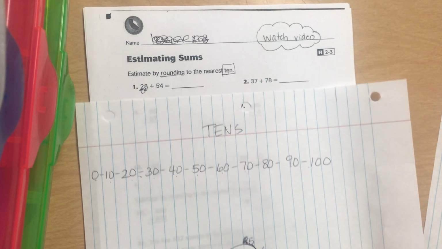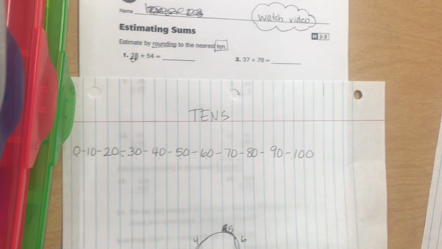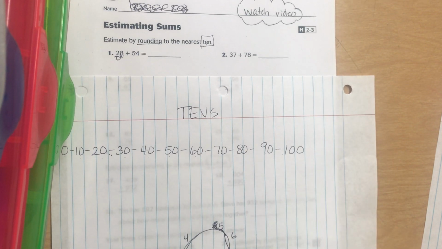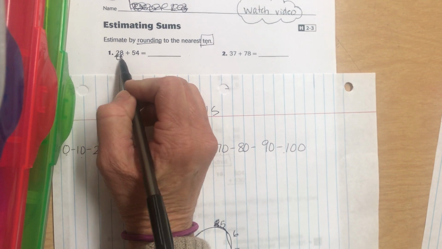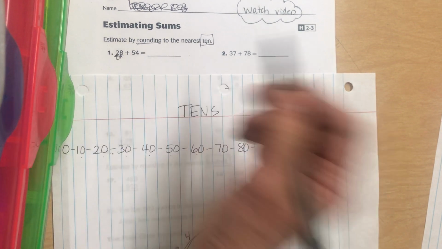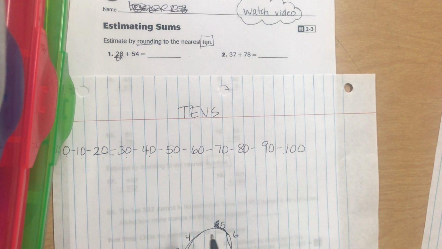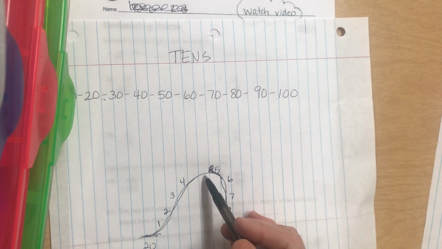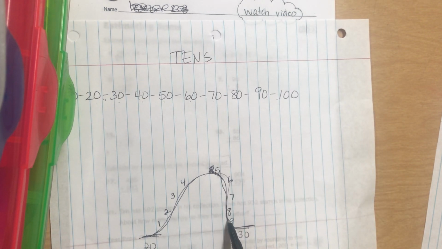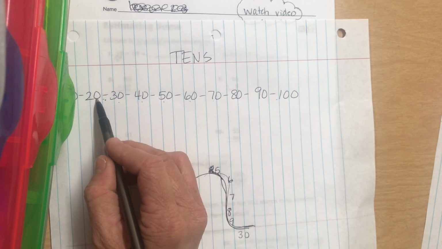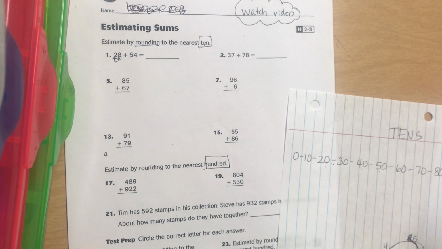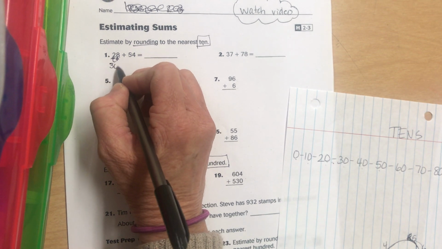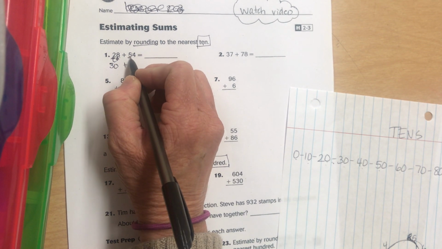So, 28, okay? It's either going to let it rest at 20 or we're going to bump up to 30. Those are our only choices, okay? So, the 8 is the boss applesauce. The 8 is all the way over here, which is closer to the next 10. And if we were thinking about 20 and 30, 28 would be about right there, and definitely much closer to 30. So 28 is going to round up to 30, and 54.